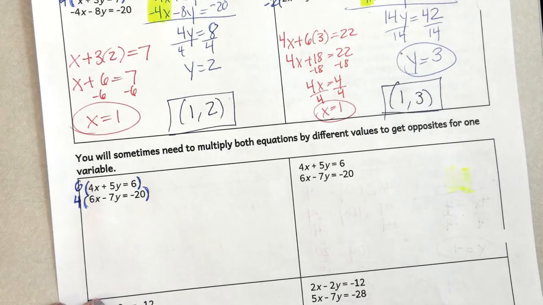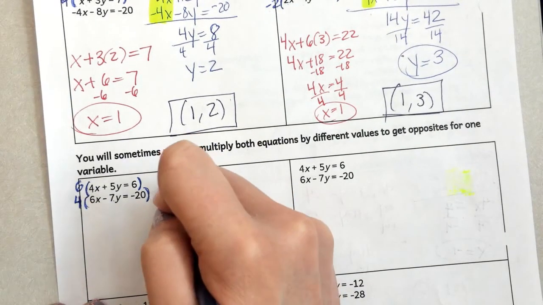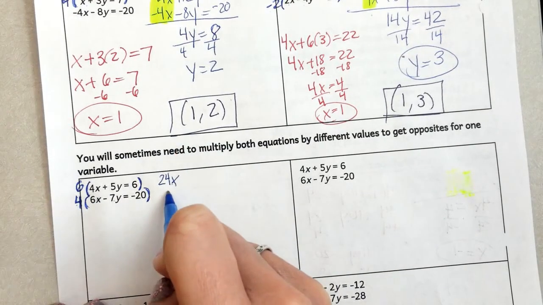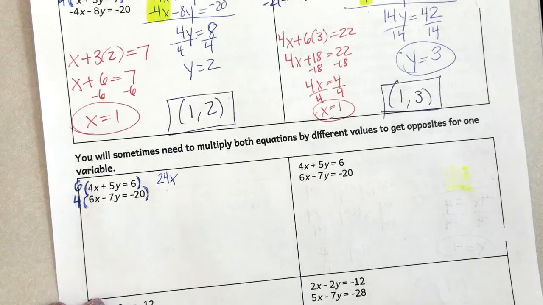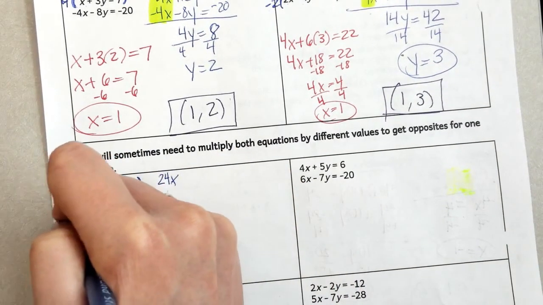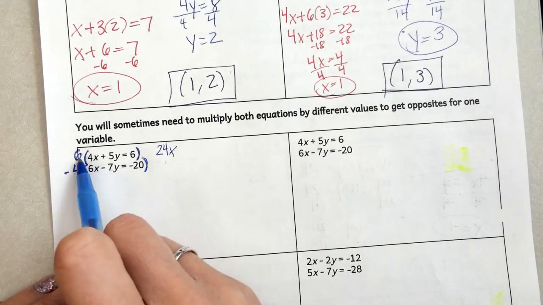Now, right now, a positive times a positive would give me a positive 24, and a positive times a positive would give me a positive 24. I want them to be opposite signs. So I'm going to make one of them the opposite. So I'm just going to make it this one. It doesn't matter which one you choose. Now I'm going to go through and finish this.